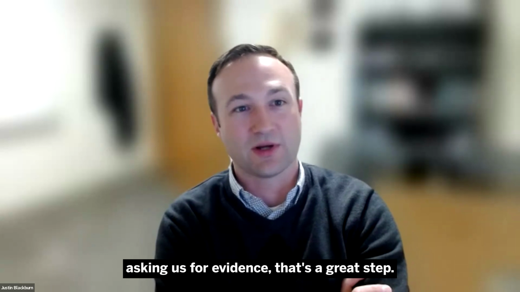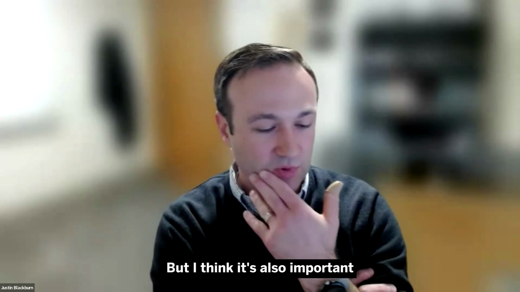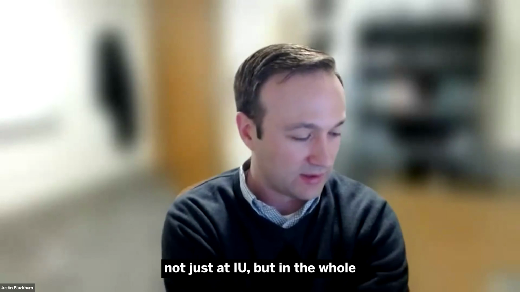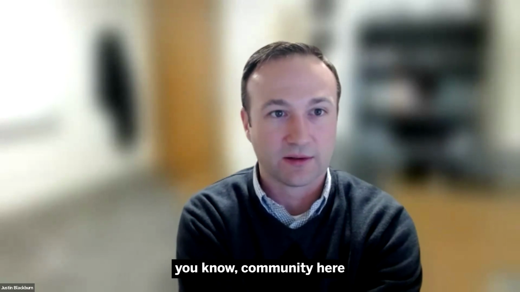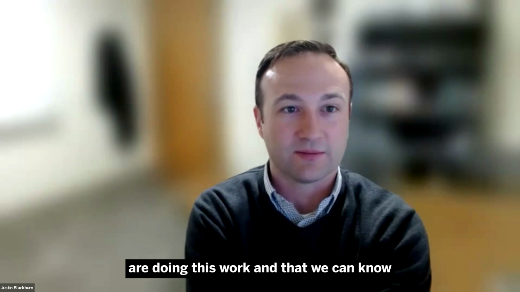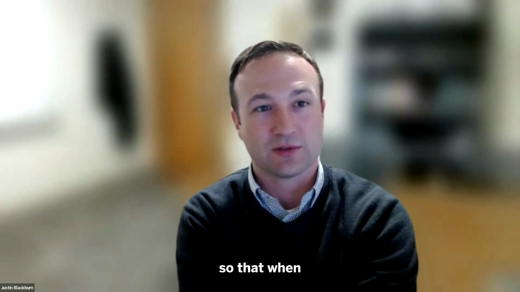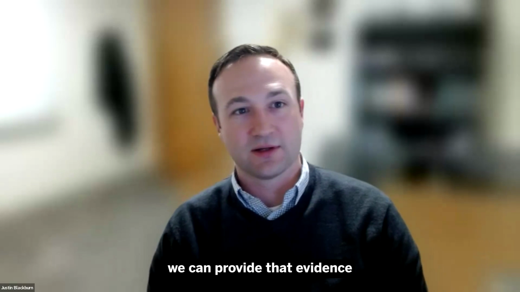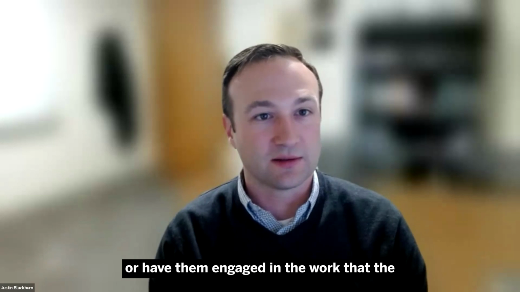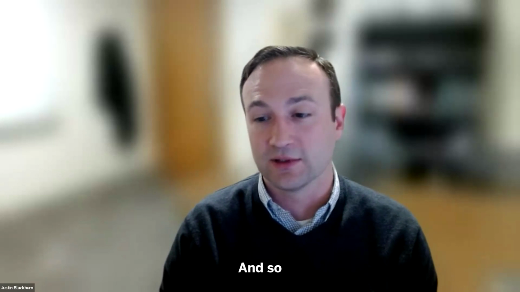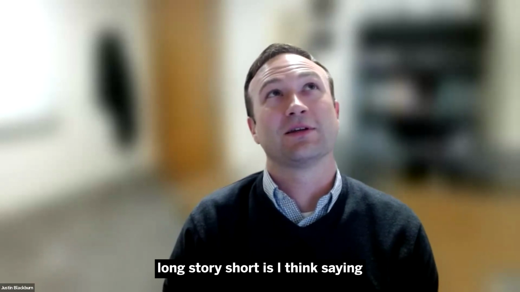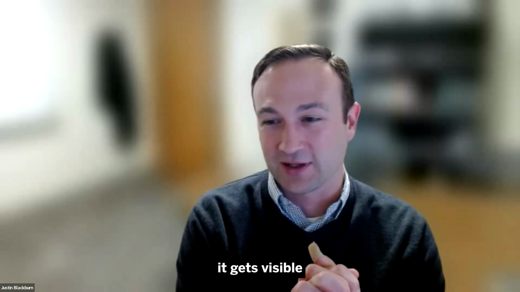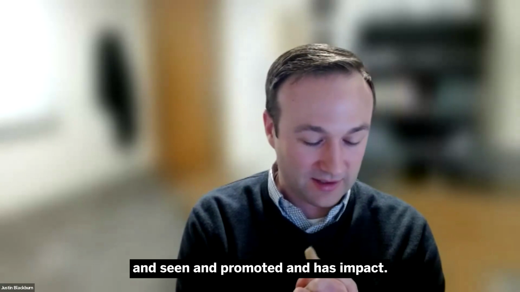That's a great step. But I think it's also important that other researchers, not just at IU, but in the whole community here, are doing this work, and that we can know what they're doing, so that when we have a platform, we can provide that evidence, or have them engaged in the work that DMHA is asking us to do. And so, long story short, I think, keep on doing the good work, and we'll keep trying to make sure it gets visible and seen and promoted and has impact.